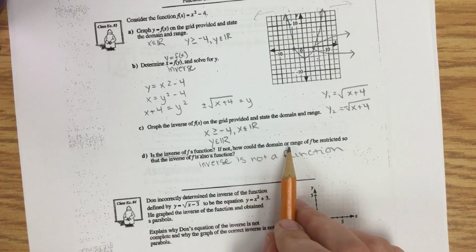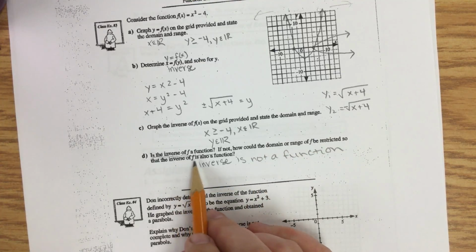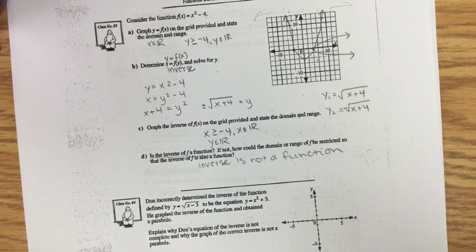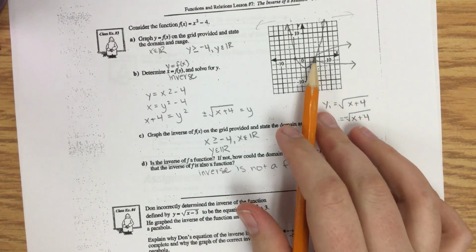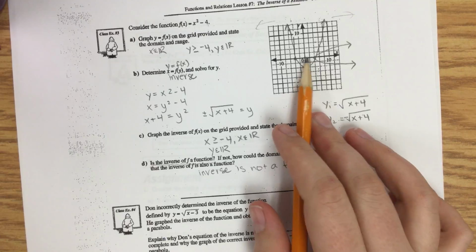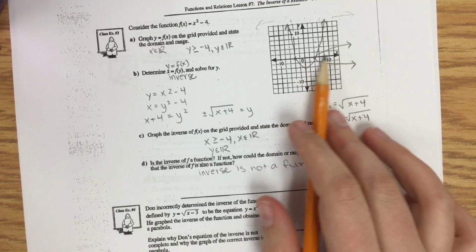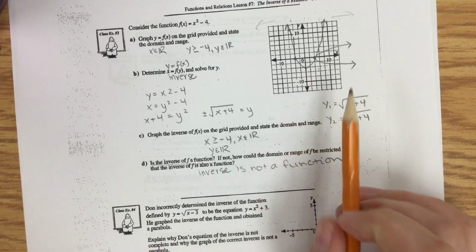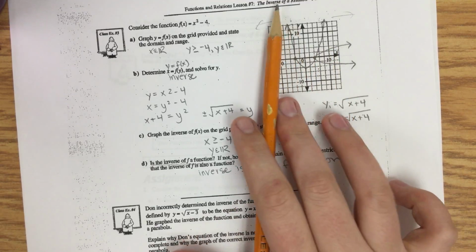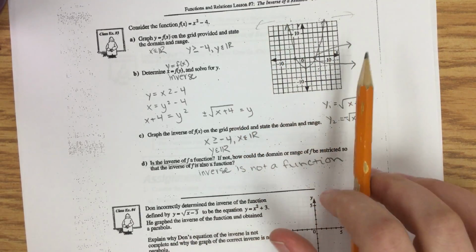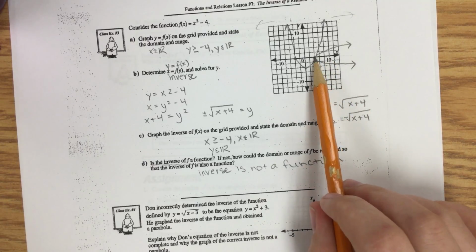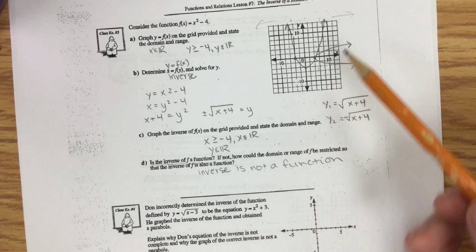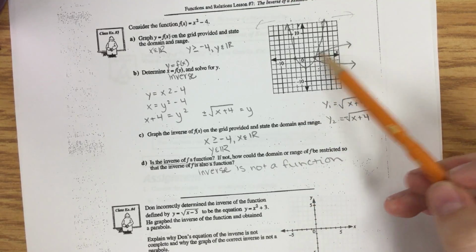How could the domain or range be restricted so that the inverse of f is also a function? So how could we find a way to limit either the domain or the range of this graph so that we essentially would have a function that when we dragged a vertical line across it, it would cross only once. And the only way to do that is to get only half of the parabola, or half of this sideways parabola, I should say.